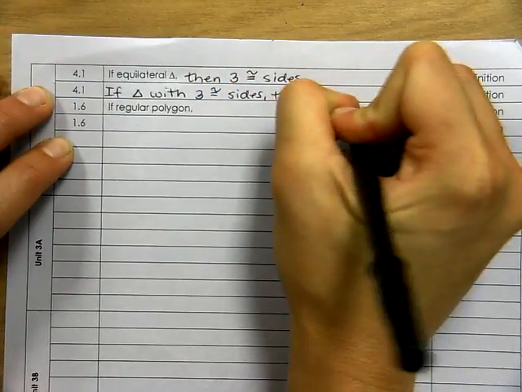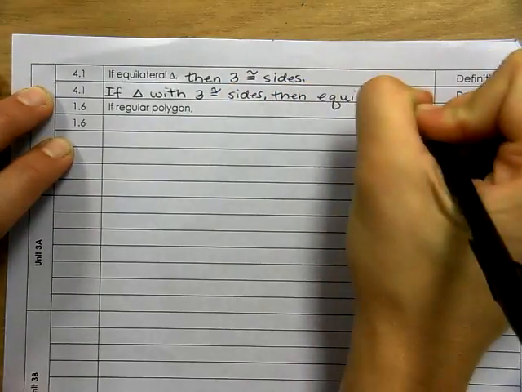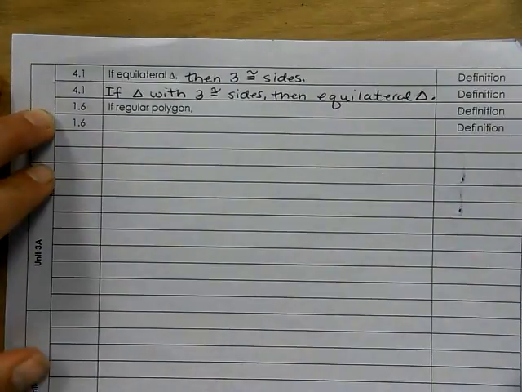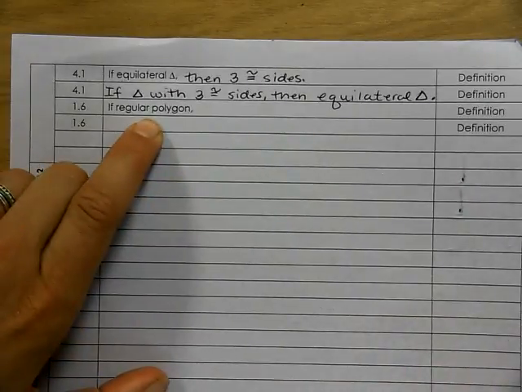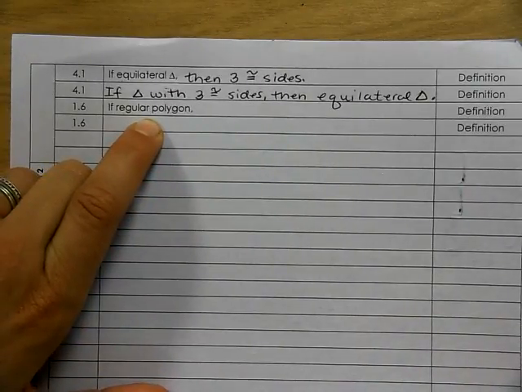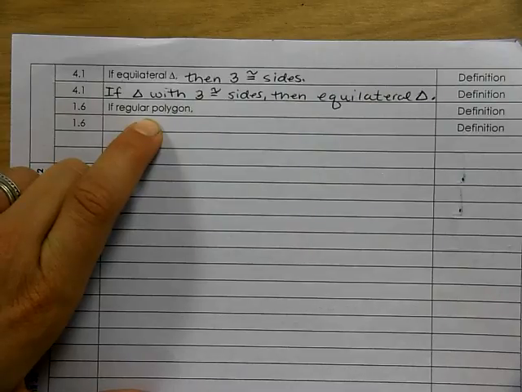And then finally, we have a regular polygon, which combines both classifying something by its side length and angle measures. A regular polygon is a polygon that is both equiangular and equilateral, meaning all of its sides are congruent and all of its angles are also congruent.